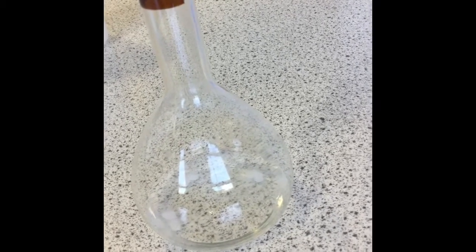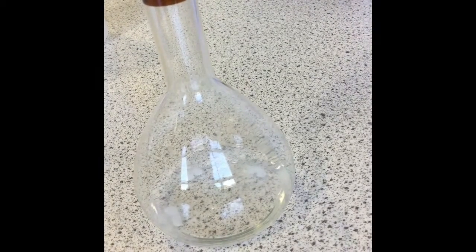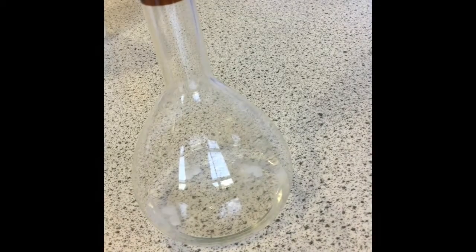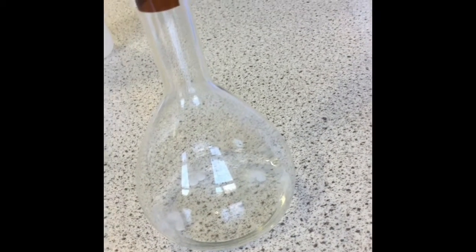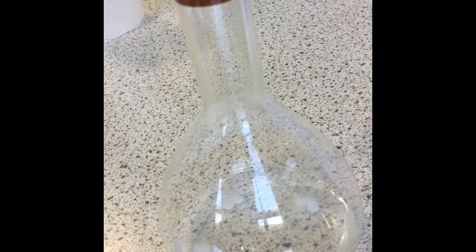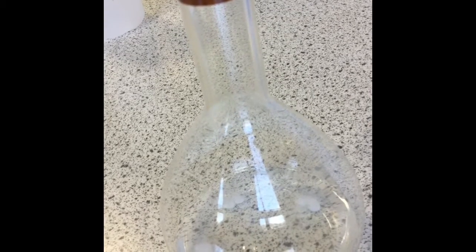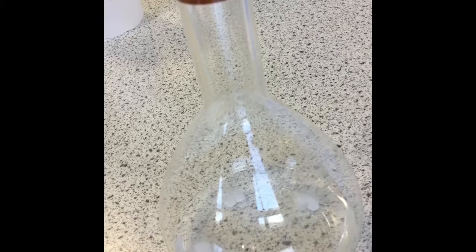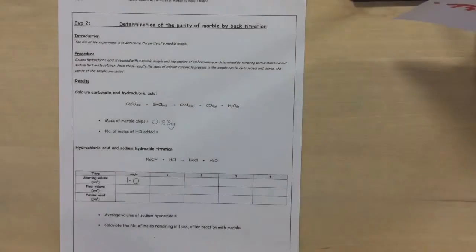And what we have to do now is leave it until the reaction goes to completion. So we're actually going to leave this overnight to give time for all the calcium carbonate to have reacted. It's important that you do not stopper the standard flask because we want the gas being produced to be able to escape. So just put that aside and leave it overnight and then continue the experiment next time you can.